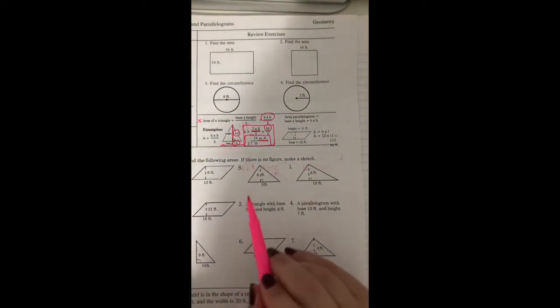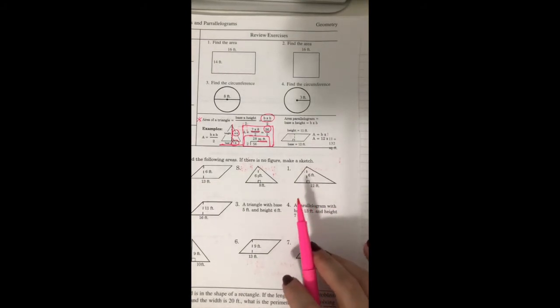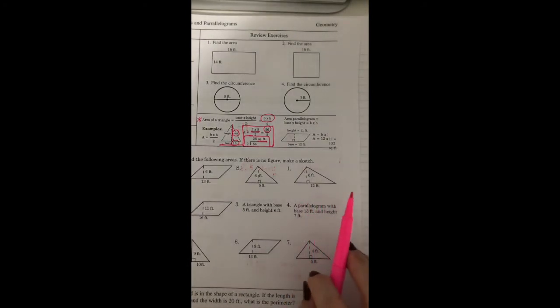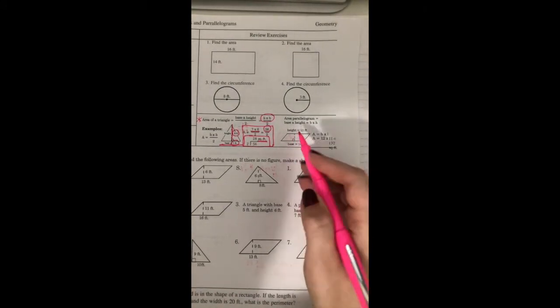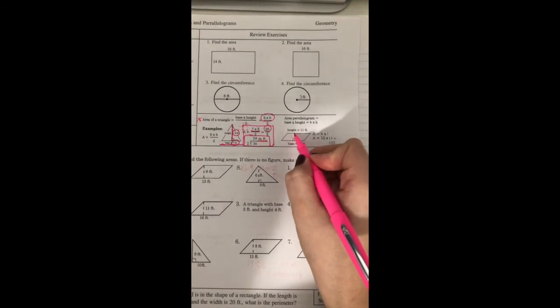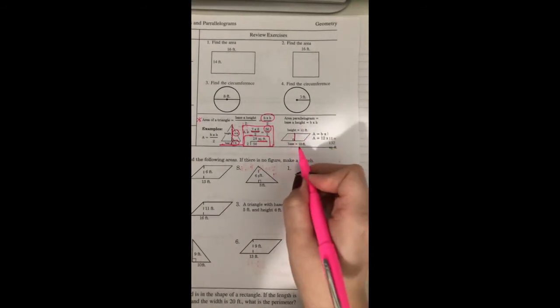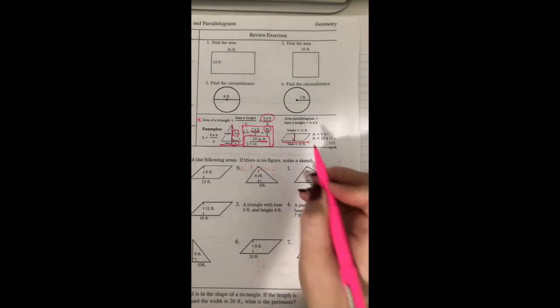So we have here base times height. This one is much easier because we don't have to divide by 2. So the area of the parallelogram is simply going to be the height, which is the top to the bottom, times the base.